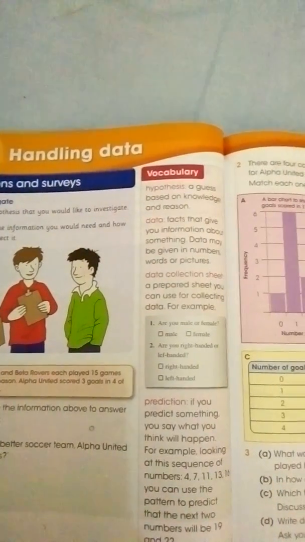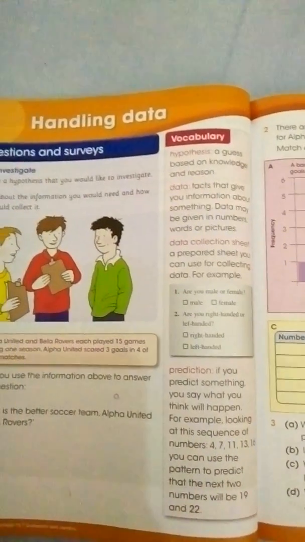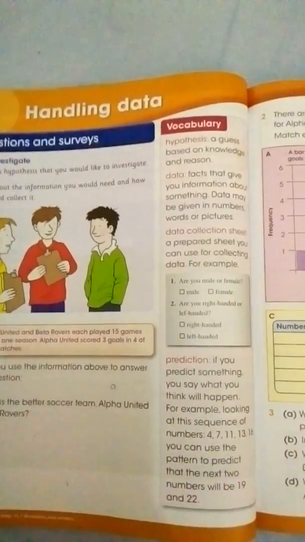This is an example, like, are you male or female? A person can answer yes or no, and then you can just tick over there. That shows what a person is. Are you right-handed or left-handed? You can answer yes or no. That will help you in the end to get to know the information you want to collect from the people.